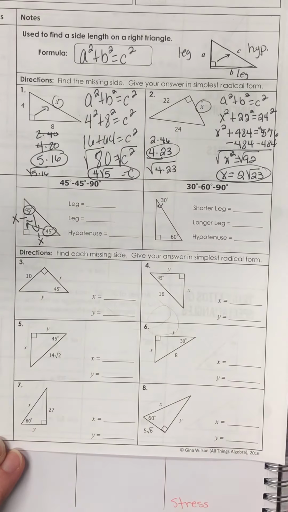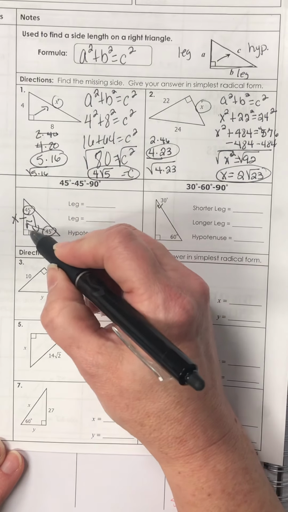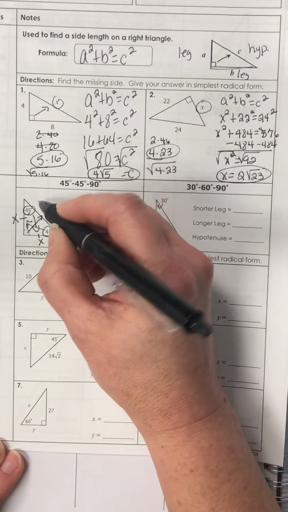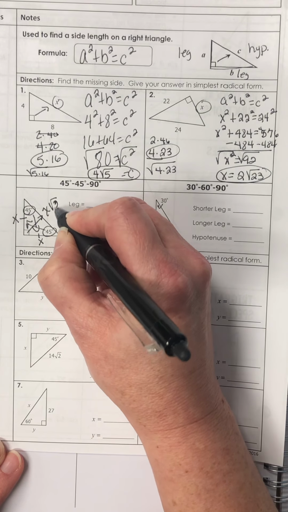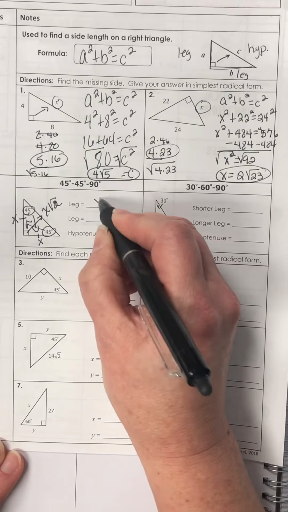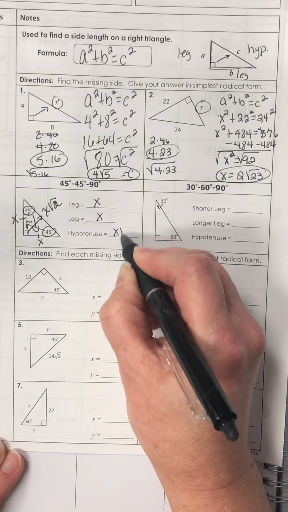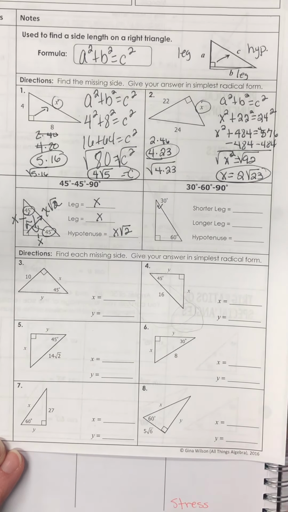Both of these legs are going to be labeled as x. Now across from our right angle, which is our hypotenuse, that'll be x square roots of 2. So my pattern will be x, x, and x square roots of 2.